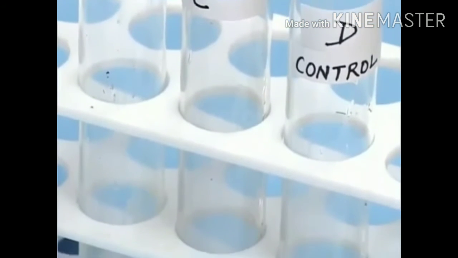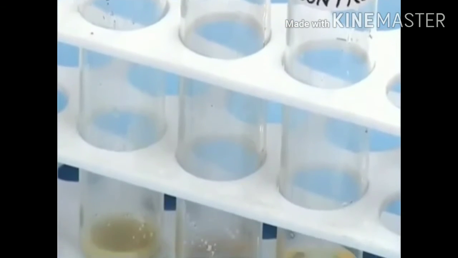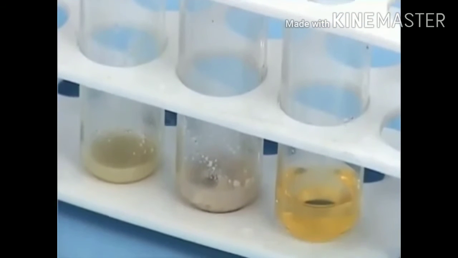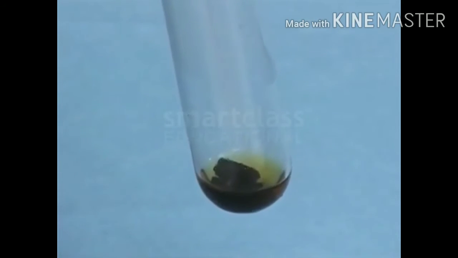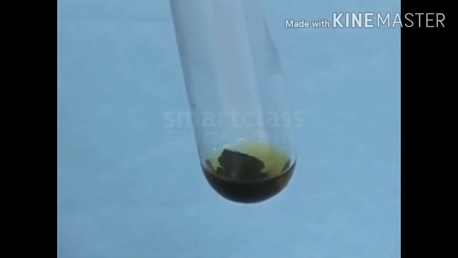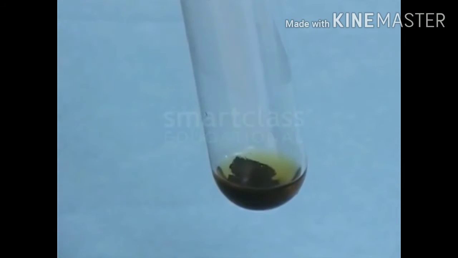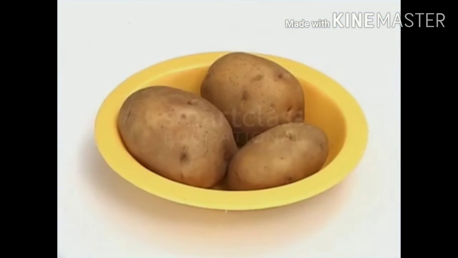You can also observe that no change has occurred in the test tubes B, C and D. Starch reacts with iodine solution to give a blue-black color. The test tube containing potato shows blue-black coloration. This confirms potato contains starch.